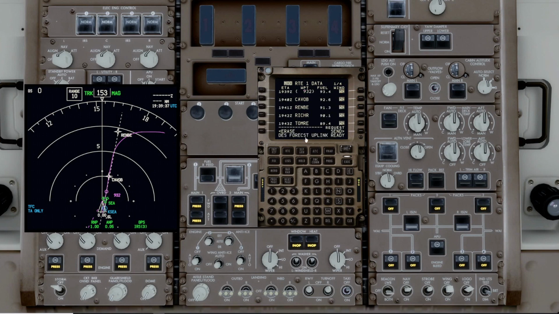load the winds, and then we can see in the scratch pad it says descent forecast uplink is ready. So we'll go ahead and execute that, and then if we want to, we can go to the VNAV page. We're on the climb page. We know the descent page is page 3, so if we go to page 3 and then go to forecast, you'll have the load and purge prompt there, because this uplink is ready now to load the descent winds into Anchorage. So we'll load that, and you can see that that's all filled in with our descent winds into Anchorage.